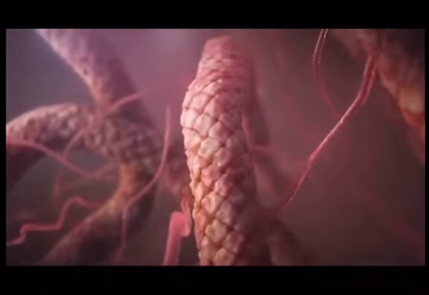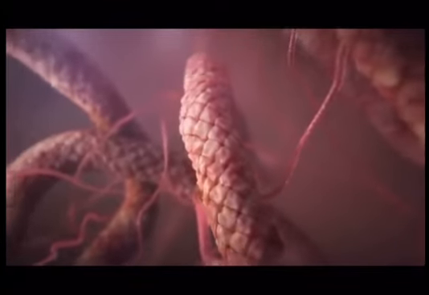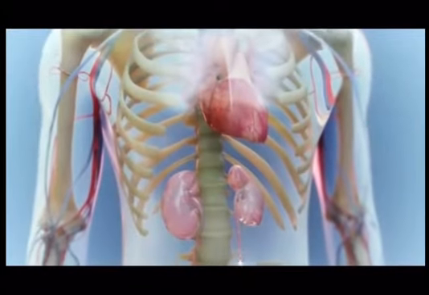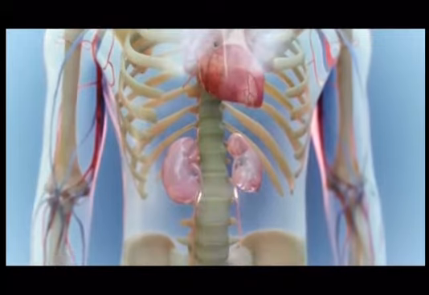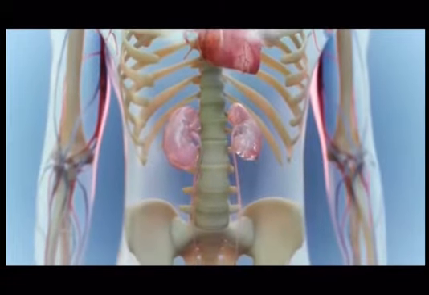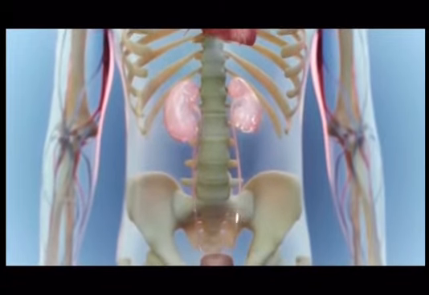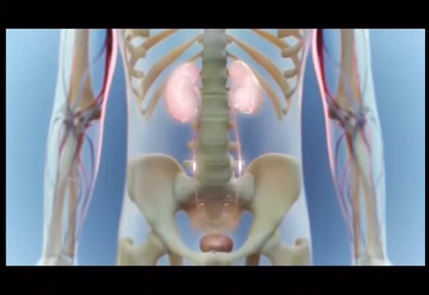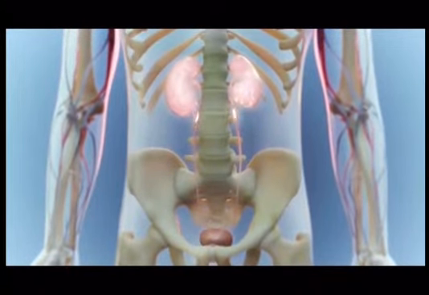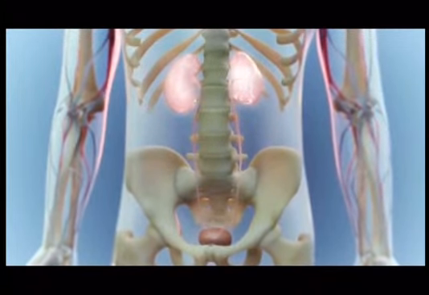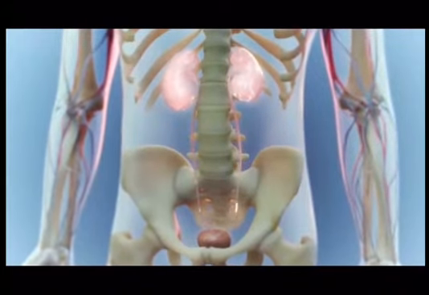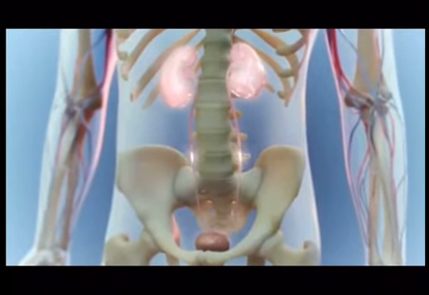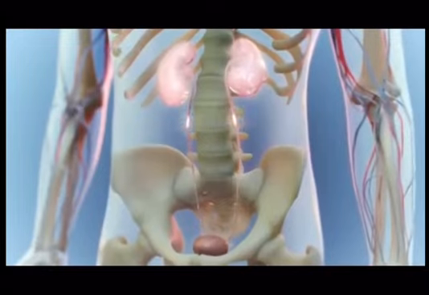Also, this lowering of angiotensin 2 allows more salt to pass through the kidney and then take water with it into the urine, and this reduction of fluid means there is a smaller volume of blood for the heart to pump. By relaxing blood vessels and reducing fluid, blood pressure is reduced.